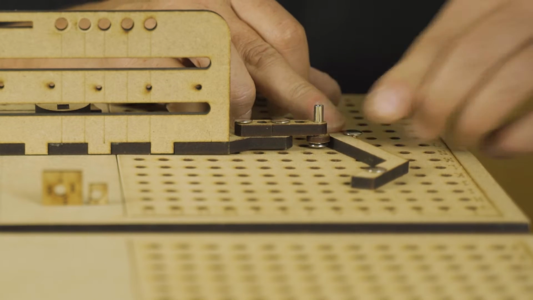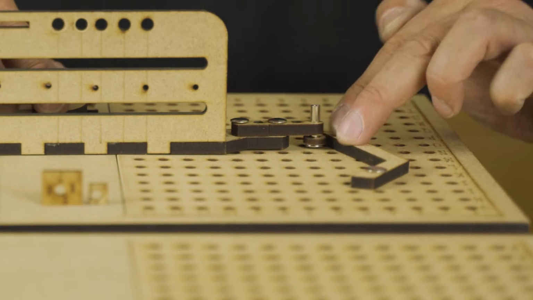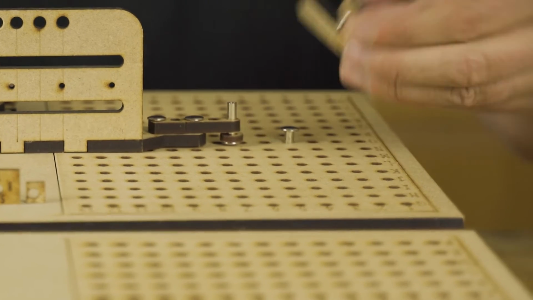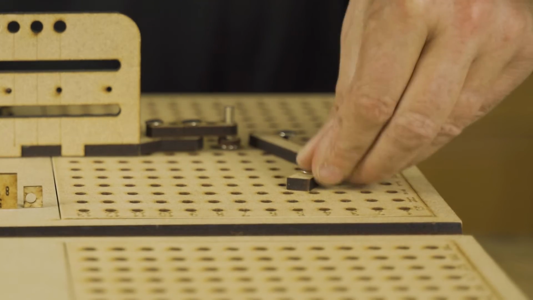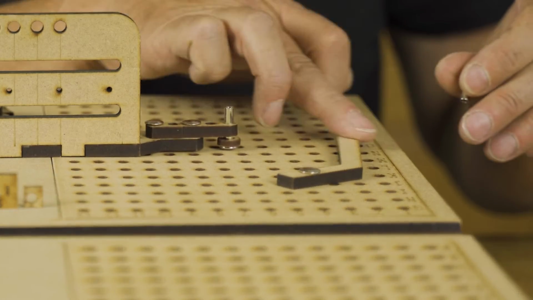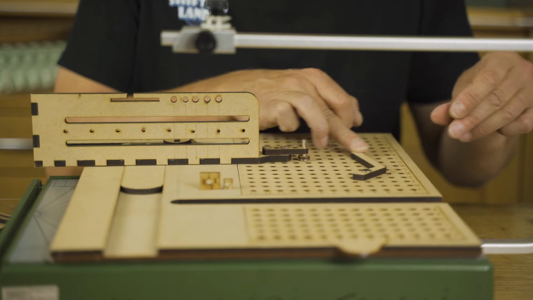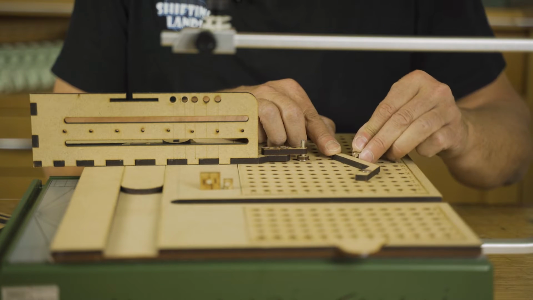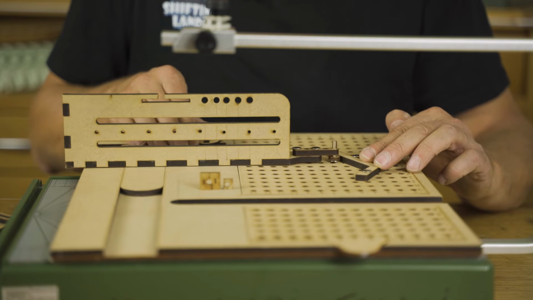I'm not satisfied with this shape. Now, as you can see, here's a hole. There's a hole in this piece, so I can pin it down. And here is another hole, so I can move it.